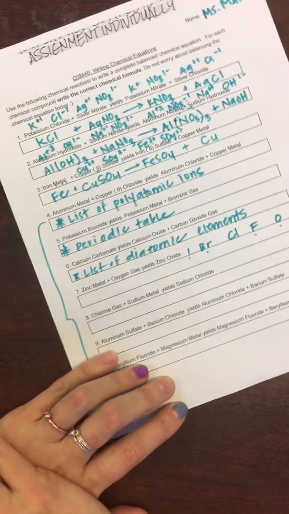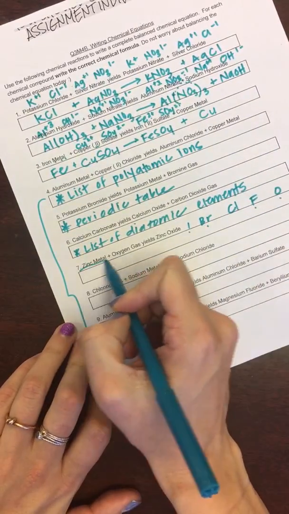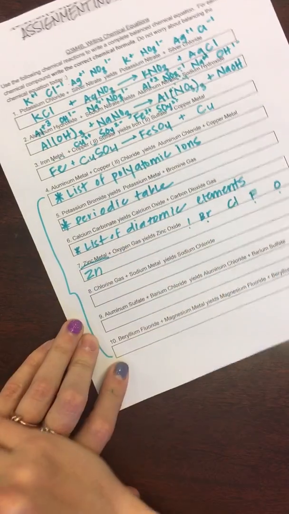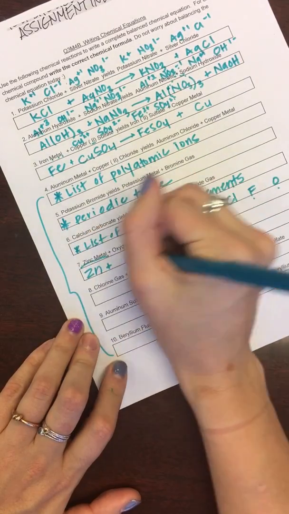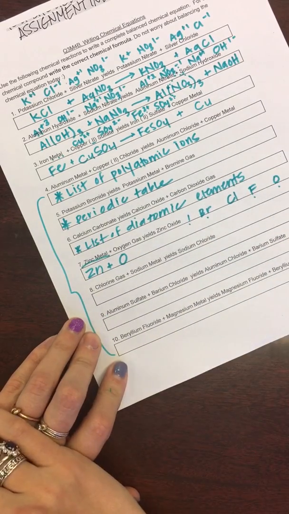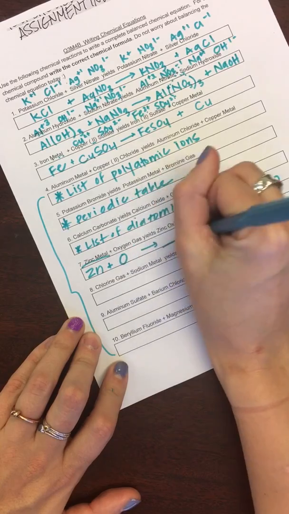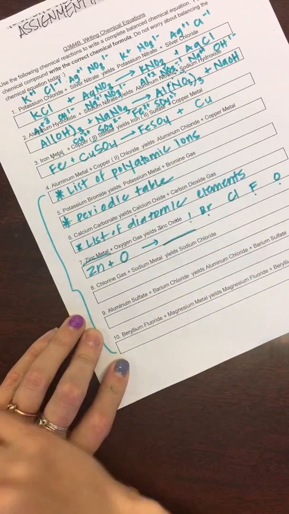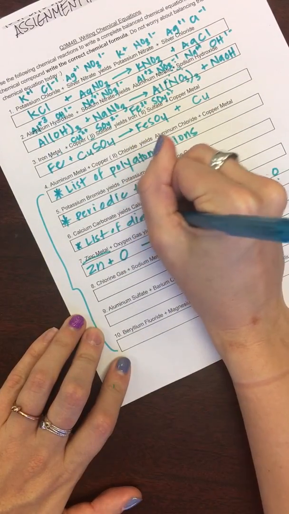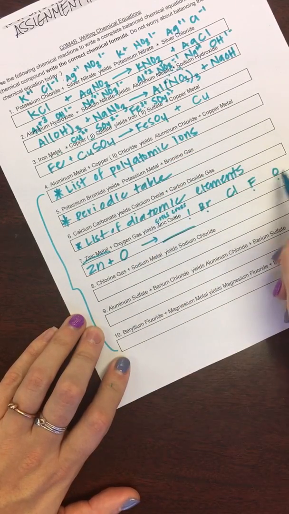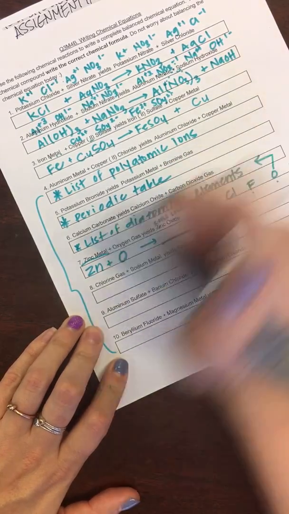And what that means, I'll show you an example. Zinc metal is not on this list. So zinc would just be Zn, right? And this says oxygen gas, okay? Yields zinc oxide, which I'm going to leave for you to do with your crisscross. So make sure you're doing your crisscross. Now, O is on my list here, and it's a diatomic element.